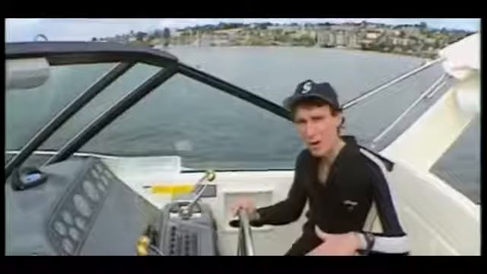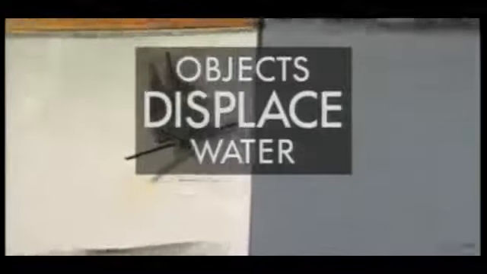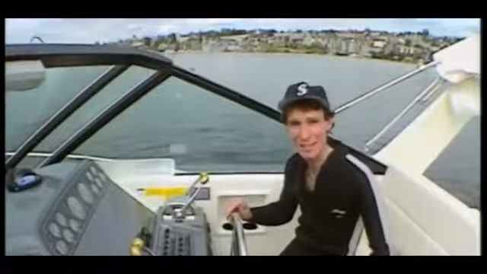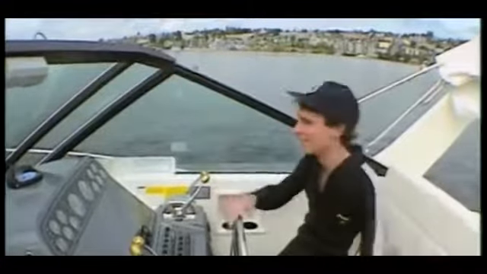When a boat's in the water, it pushes water out of the way. It's displacing water. And it displaces an amount of water that weighs as much as it does. And here we are, floating. Beautiful day for buoyancy. Nice work if you can get it.